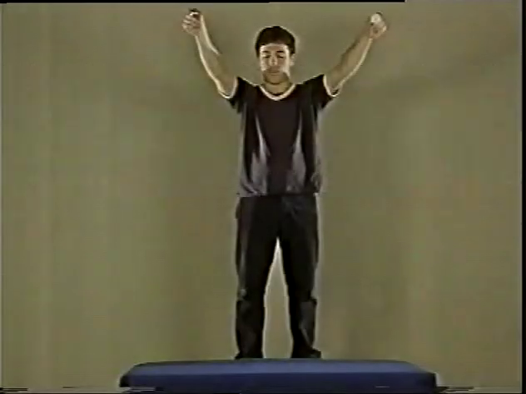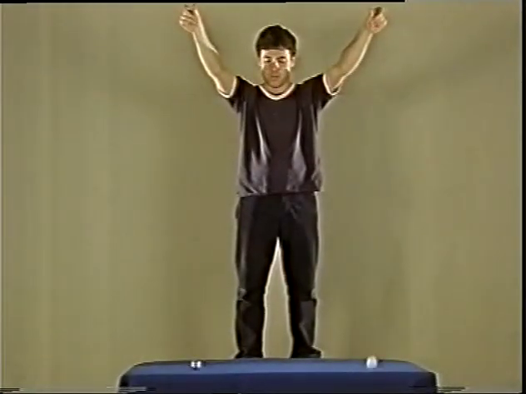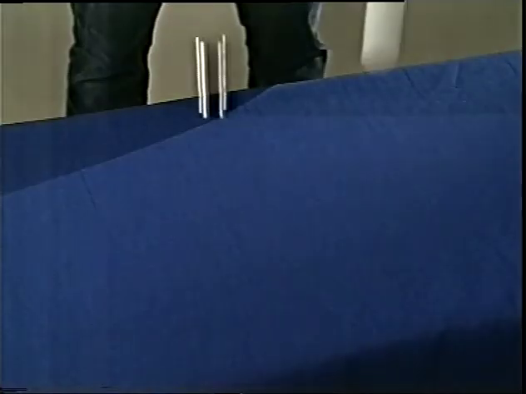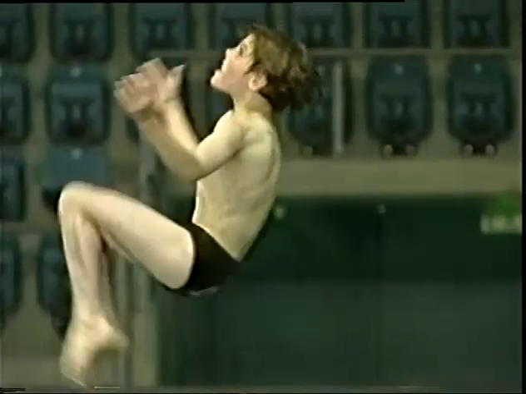Two similar-shaped objects fall at the same rate, regardless of their mass. They both hit the ground at about the same time. Mass doesn't affect the rate at which an object falls.